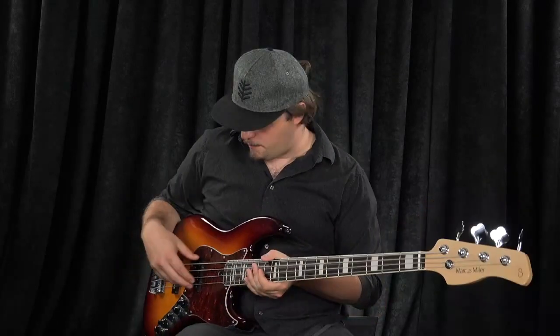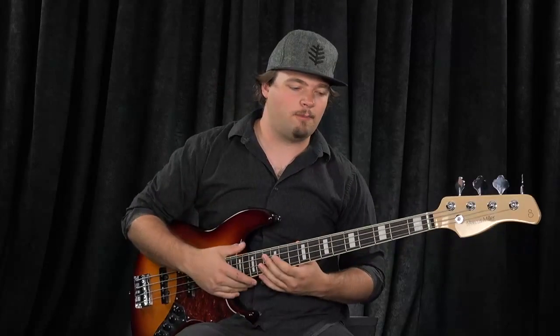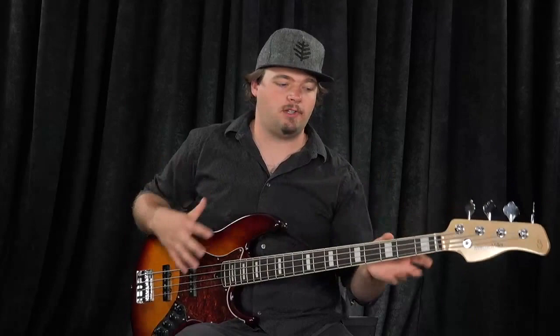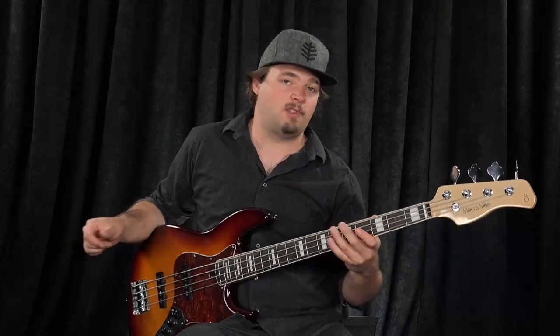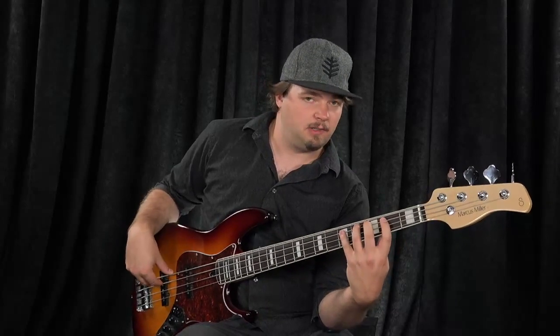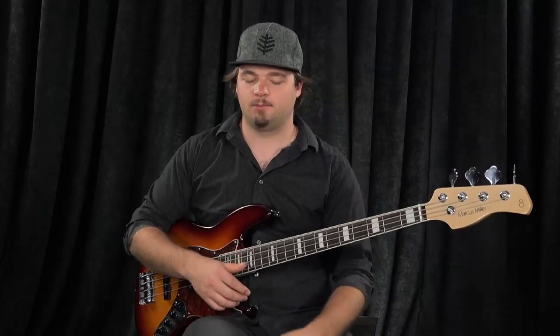So check your pickup height, and if your pickup's right on your strings, then that's not good, and that can cause that problem. But in general, if you know that you're attacking your strings hard, I would focus on turning up so that you don't have to, and then focus on playing relaxed and using as little energy as possible. So excellent question, though. Very good question.